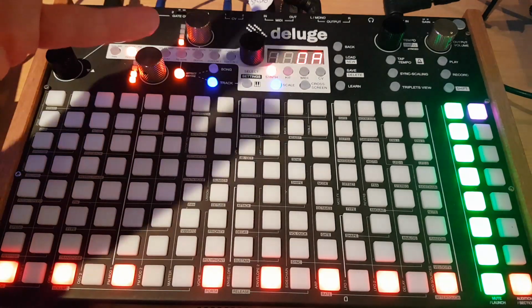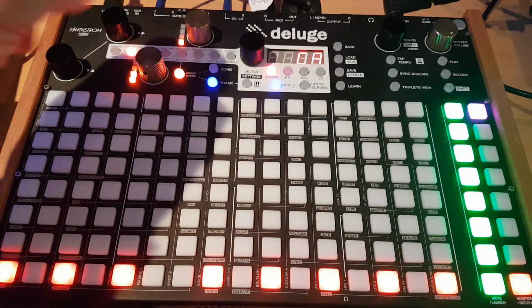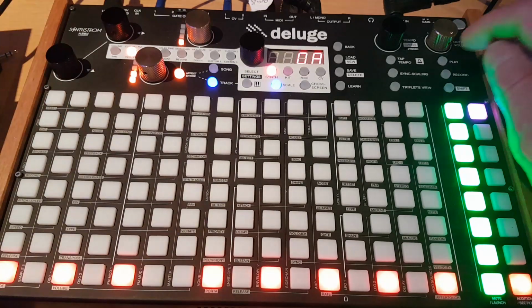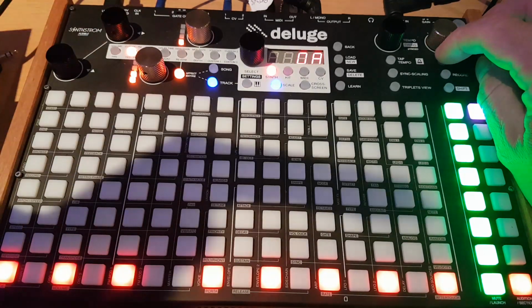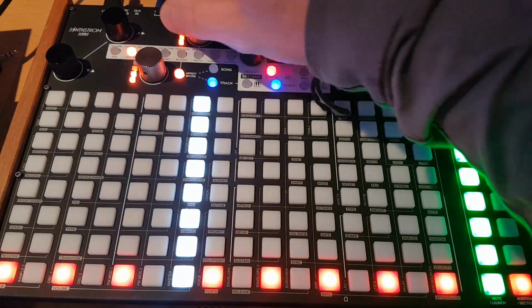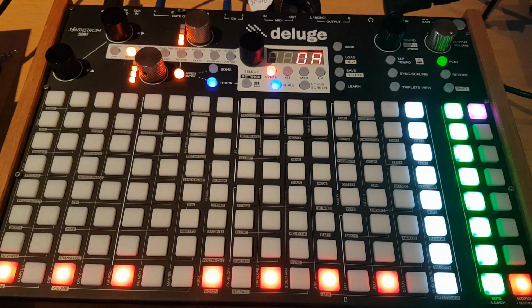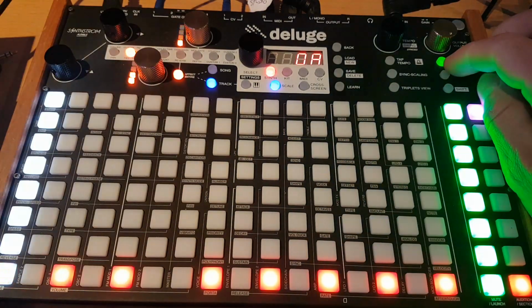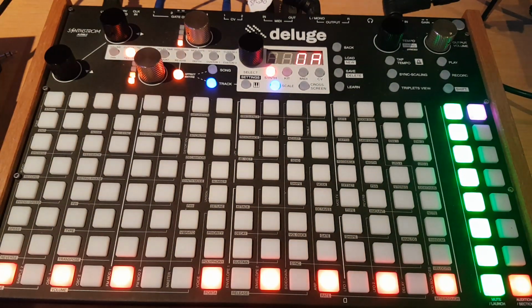We can also manipulate these while they're being automated. We can turn them by hand, and what will happen is it will smoothly go back to its automation settings. So if I let go, it'll just drift back to wherever it was. So you've still got live control over that as well as the automation.